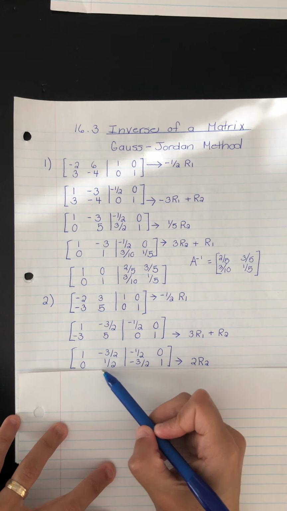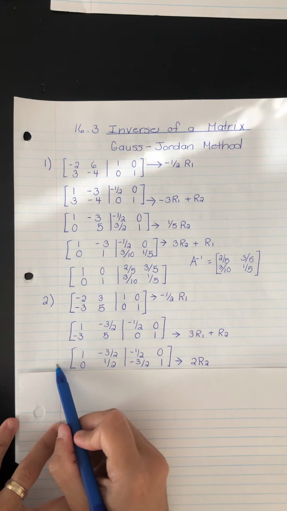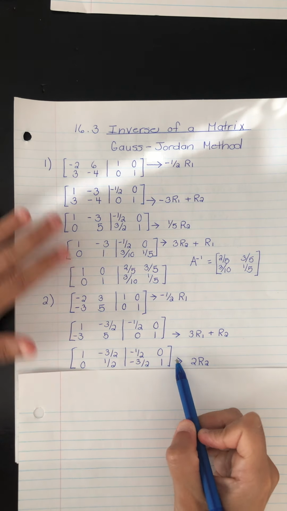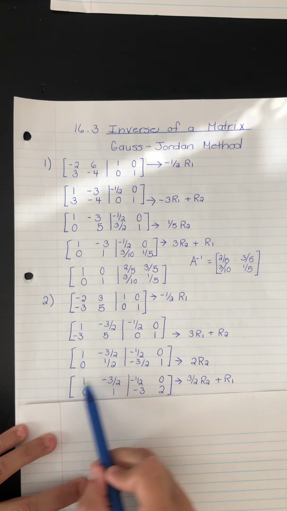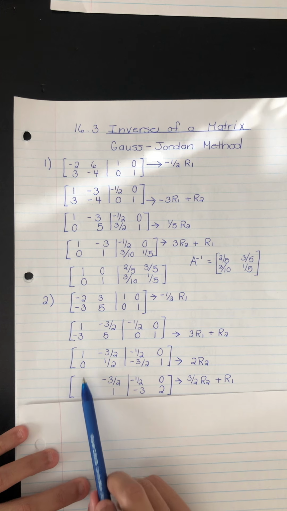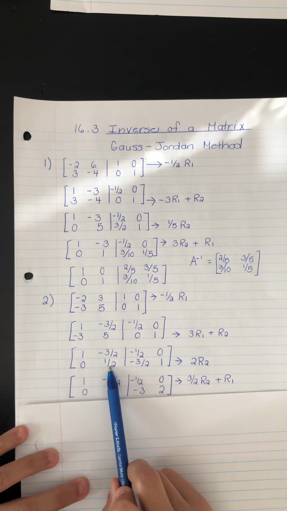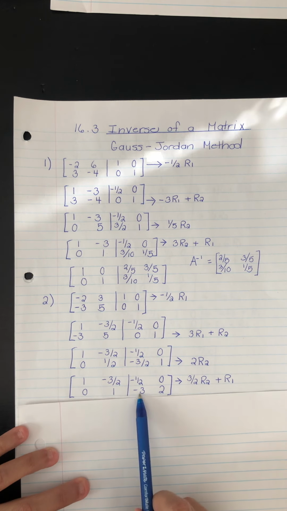Next, a 1 here is required. How can we get a 1 here? By doubling that second row. So, first row stays the same. The second row is doubled. 0, 1, -3, and 2. Like that.